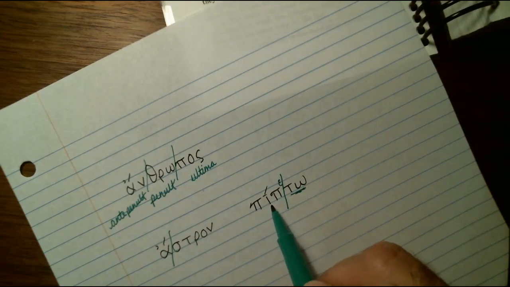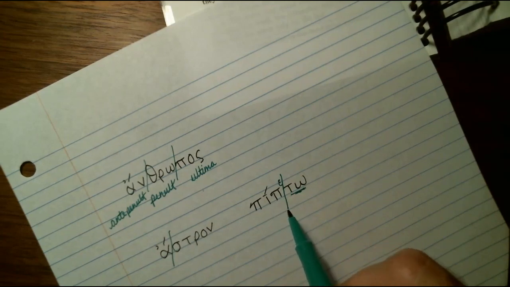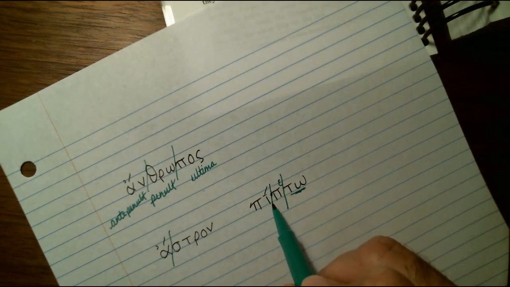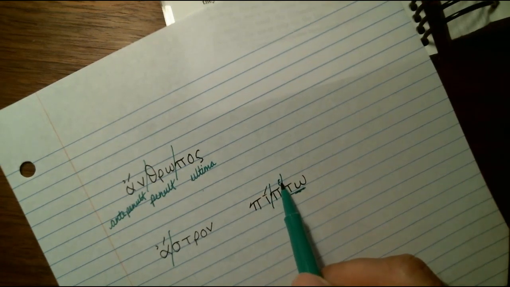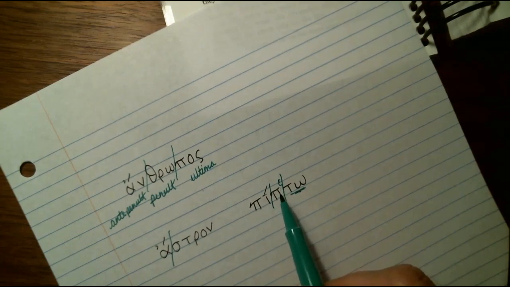So this would probably be a short iota at that point, right? Does that make sense? I'm going to scribble this out in a second. So if we were to have an epsilon there, then that second P would need to go with that epsilon, right? Because we can't just have that vowel hanging out by itself there.